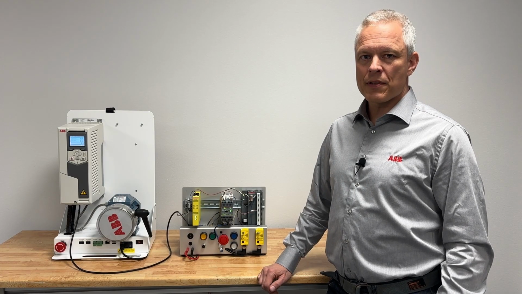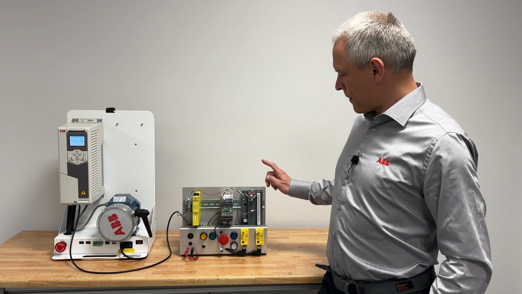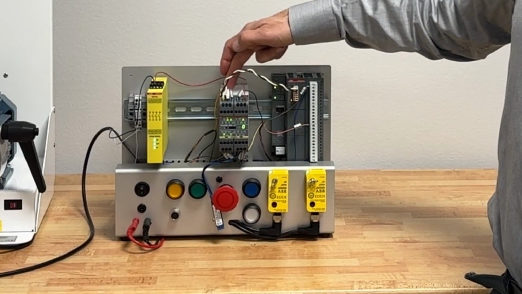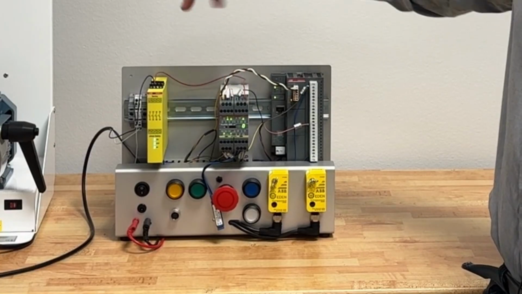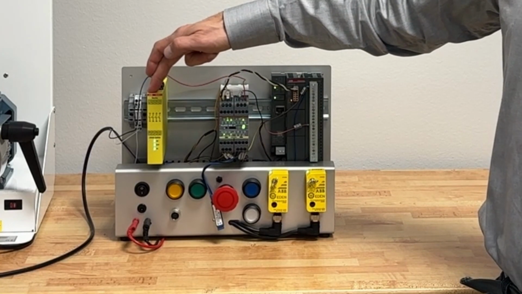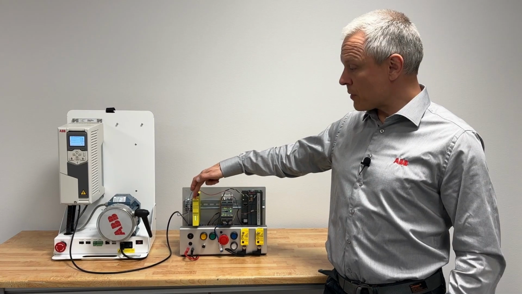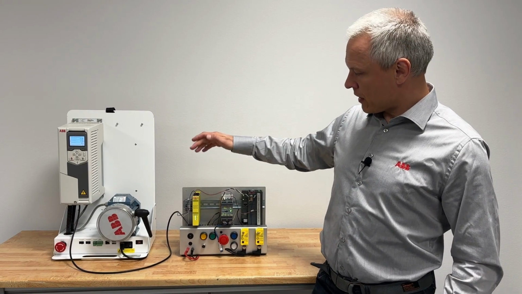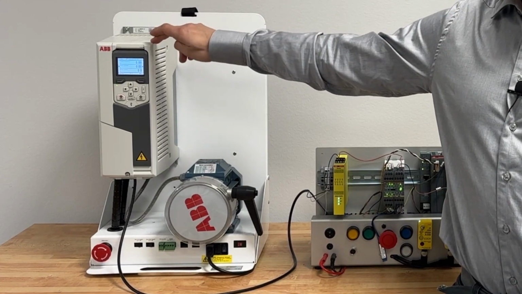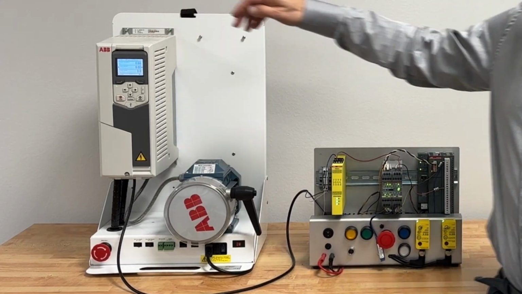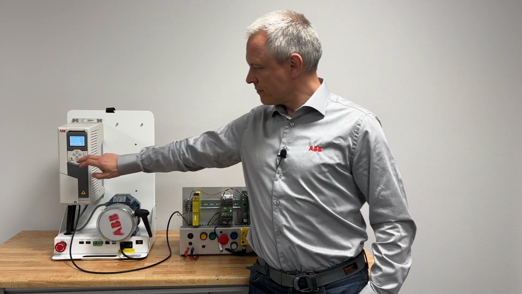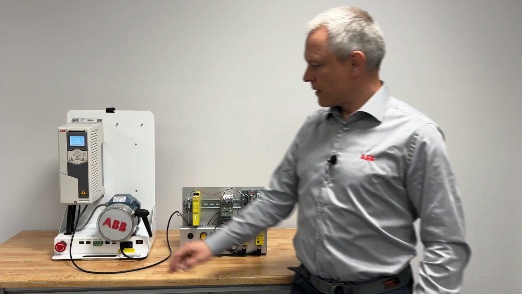Hello and welcome to this presentation where we'll show you the AC500-eCo communicating with a Pluto programmable safety controller that is controlling a Sentry BSR11 four normally open safety relay expansion relay as well, controlling the STO of an ACS580 drive. As you can see, fully functional.